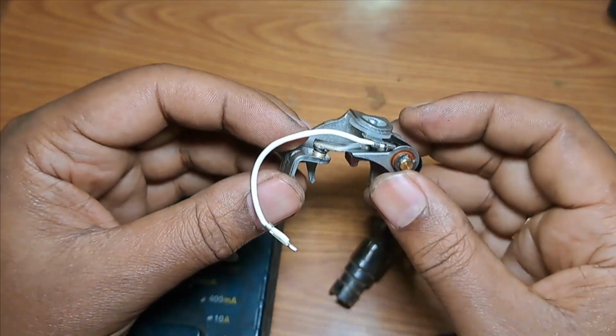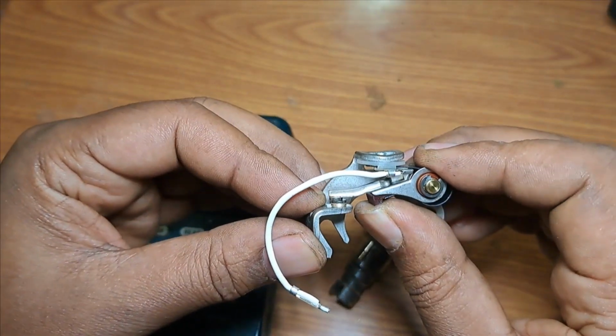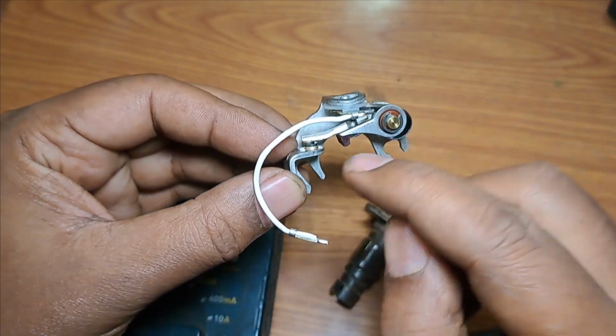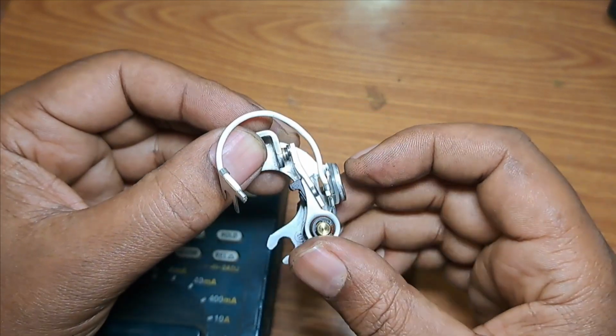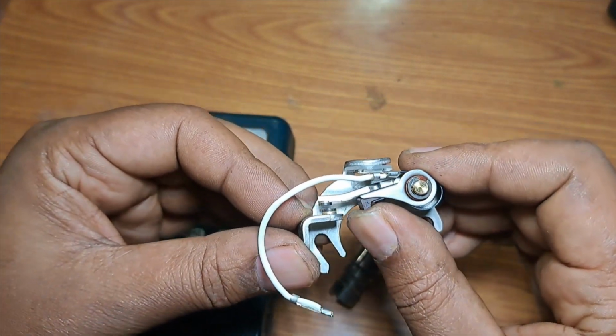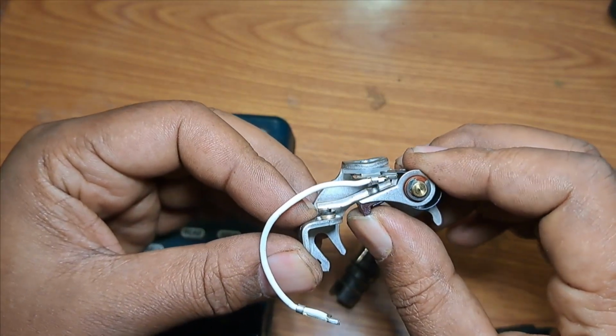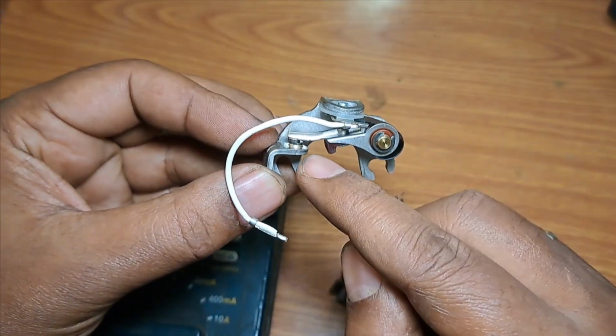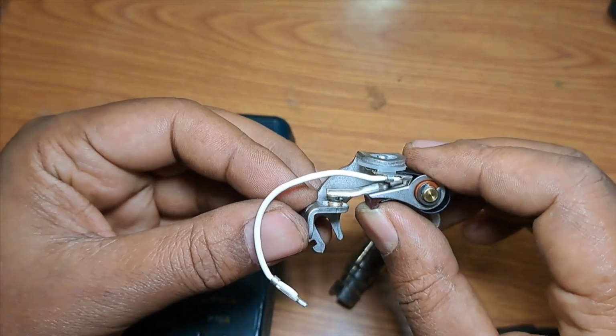Poor performance is also another symptom of a contact point failure. Loss of power and acceleration can result from a bad breaker point. In some cases, backfiring could result. Incorrect timing due to worn out points can cause backfiring.